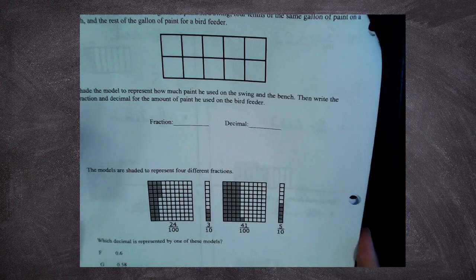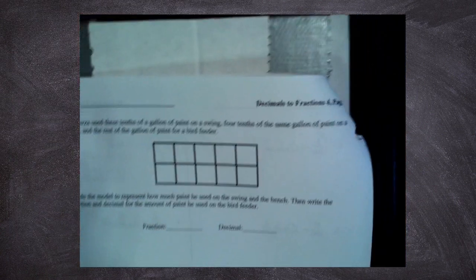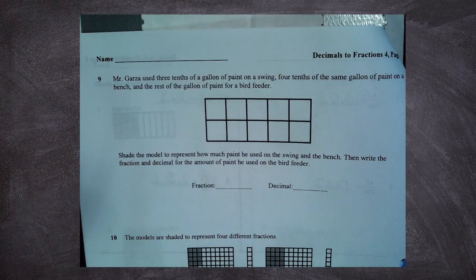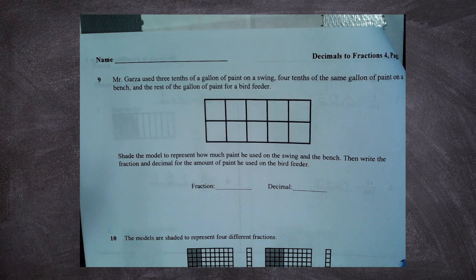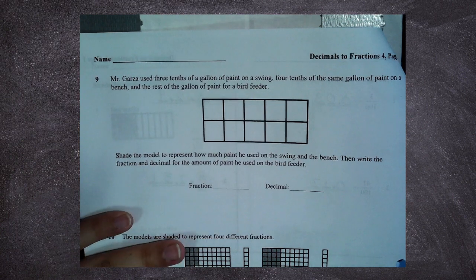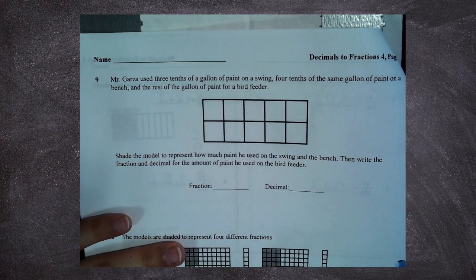We're going to flip the page and go on to the next pair of problems here. Mr. Garza used 3/10 of a gallon of paint on a swing, 4/10 of the same gallon of paint on a bench, and the rest of the gallon of paint on a bird feeder. Okay. I only really have my pencil. I don't have a bunch of different colors. So what I'm going to do, instead of shading all these in, is I'm just going to label them.